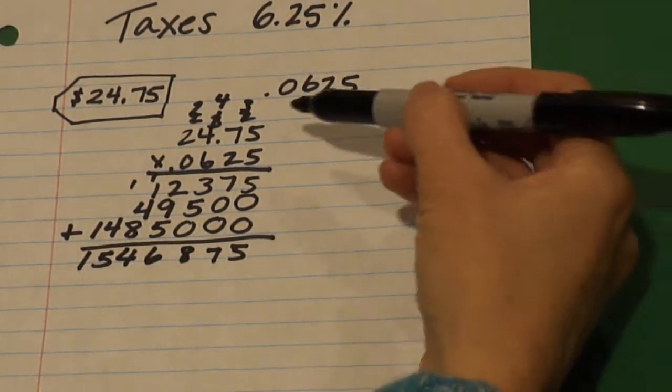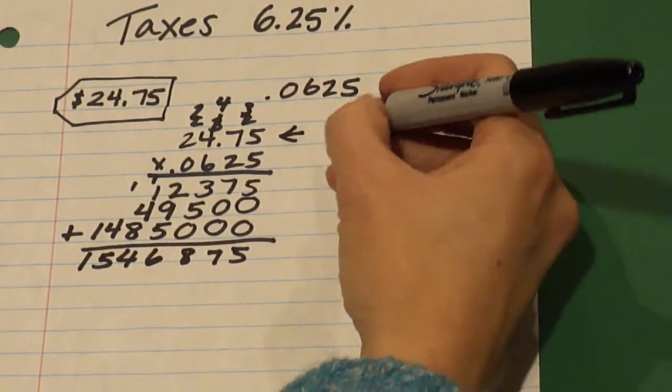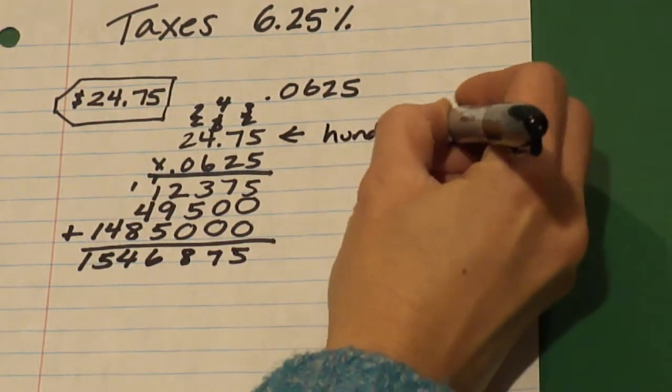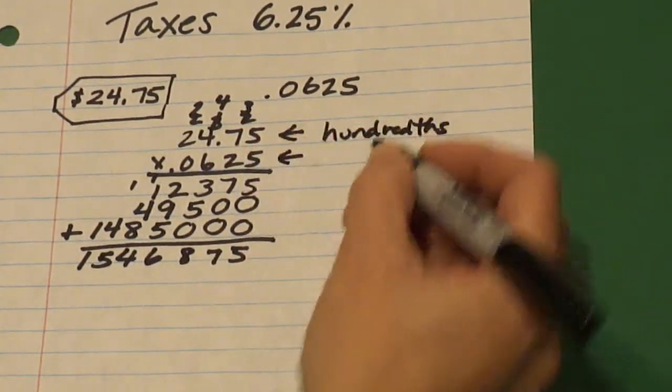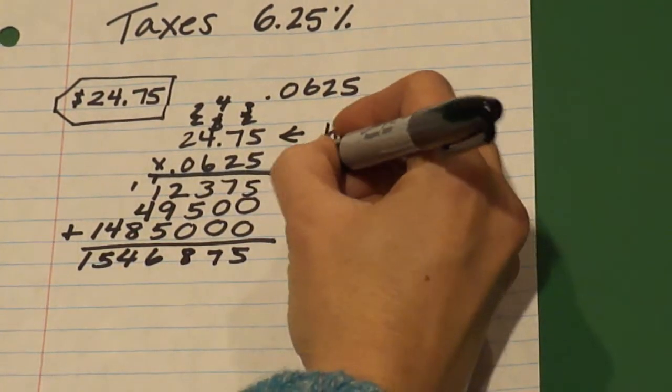Another way to see that is there are 2 numbers past the decimal point in this part of the question, which means we're dealing with hundredths. There are 4 in this one: tenths, hundredths, thousandths, 10,000ths.